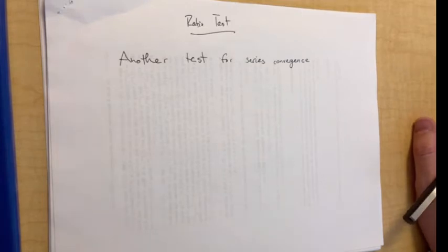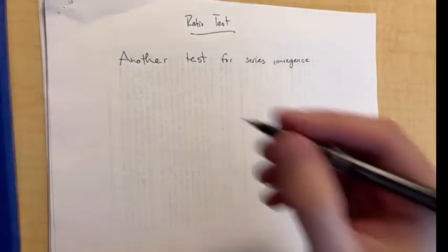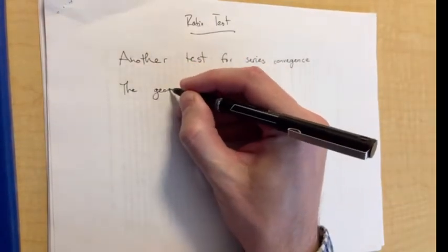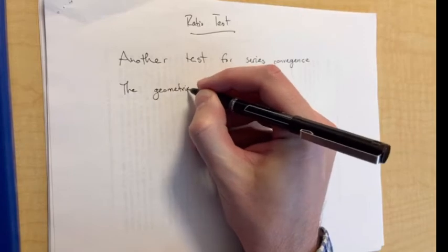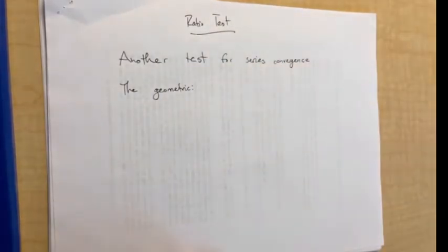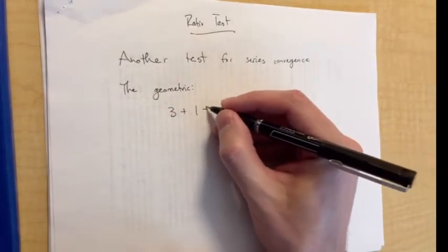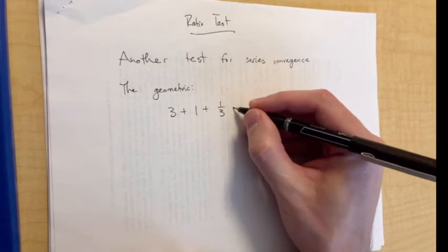Another test for series convergence. And it's based on the idea behind the geometric series. So just to refresh our memory, the geometric series is one in which each term has the same ratio with the previous term. So for example, here's one example. There are, of course, many ways you can do this, but here is one example.